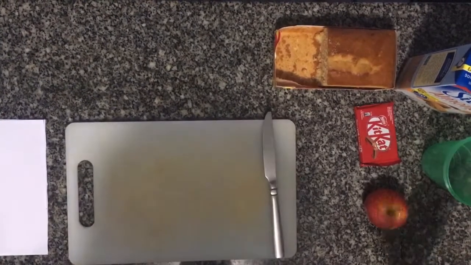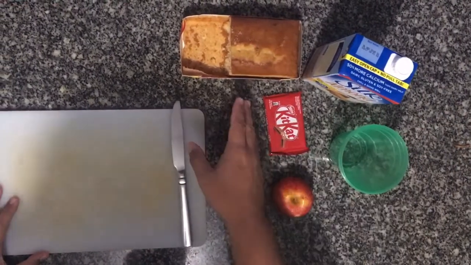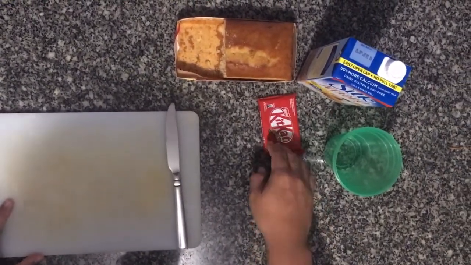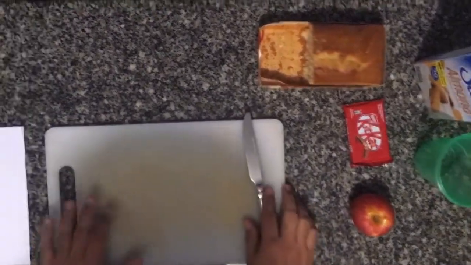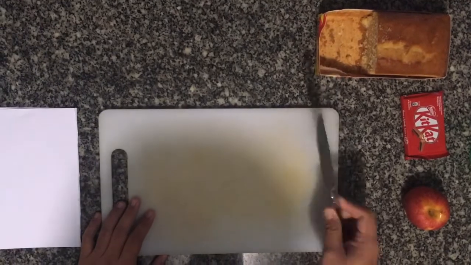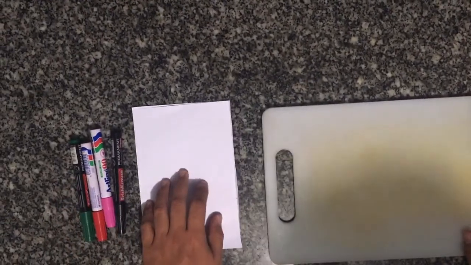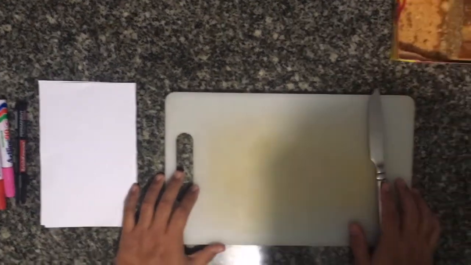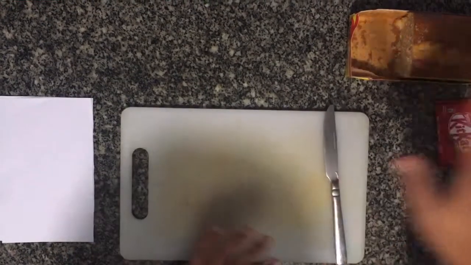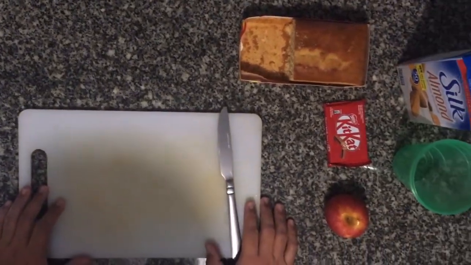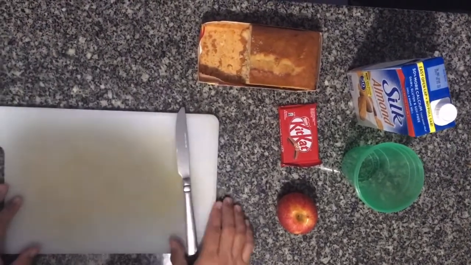As you can see, I have some food: cake, fruit, an apple, a chocolate bar, and some milk. I also have a cutting board, a butter knife, some markers, and white pieces of paper. The intention of this assignment is for you to demonstrate fractions in common food that we regularly find in our kitchen. So let's go to it.